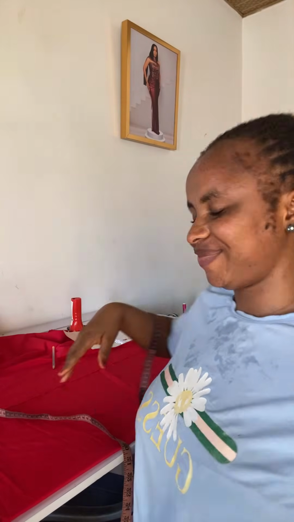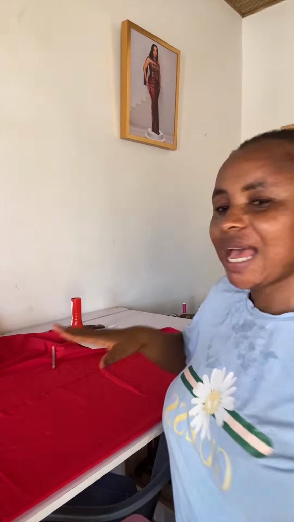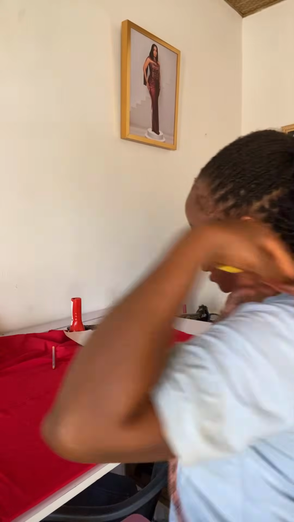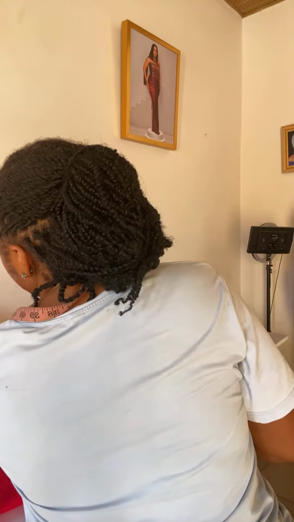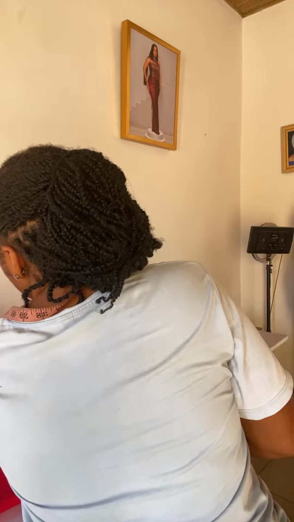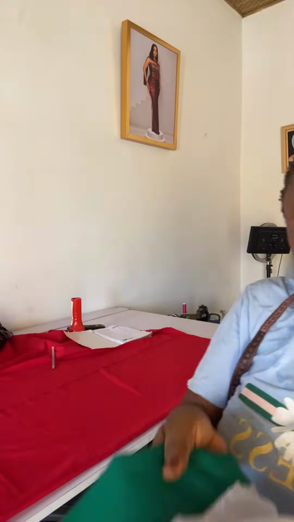Say hello. I want to draft a watermelon gown. Yeah, a watermelon dress. Okay, so I have my red fabric. You can see my red fabric, right? I have white fabric and I have green fabric. Okay, so I'll be drafting a watermelon dress using these three colors that I have here.